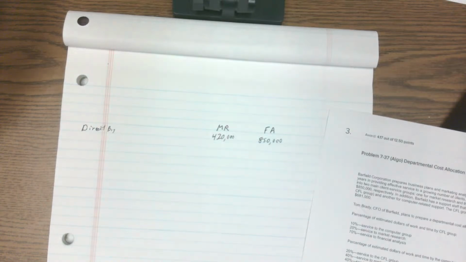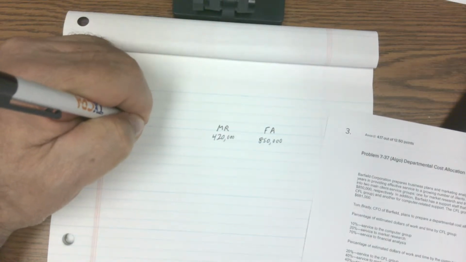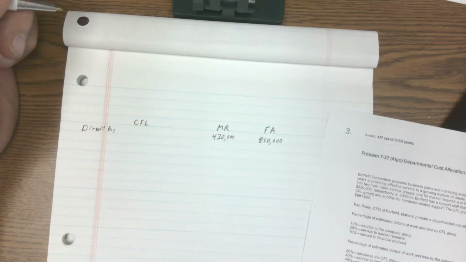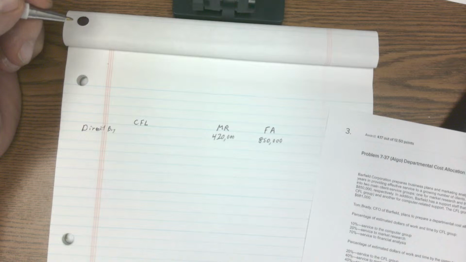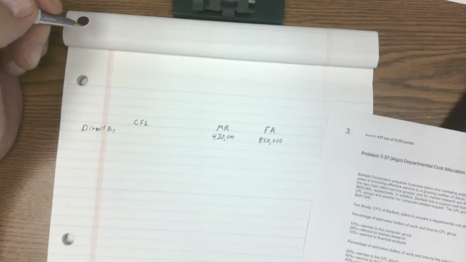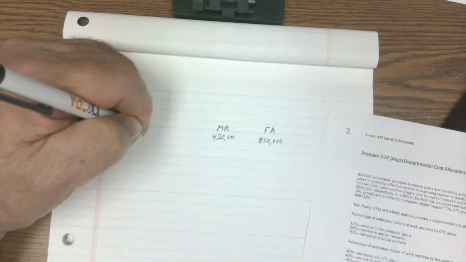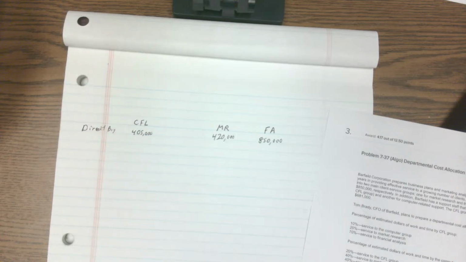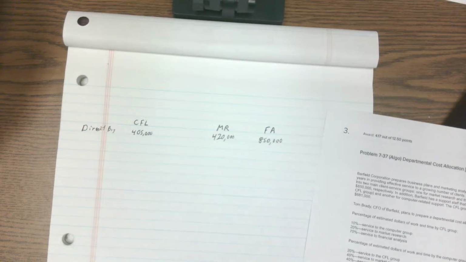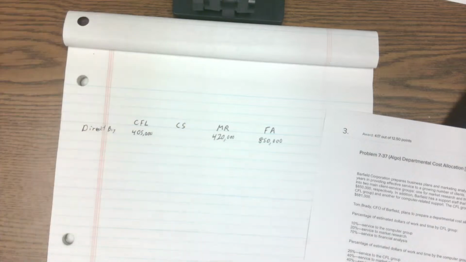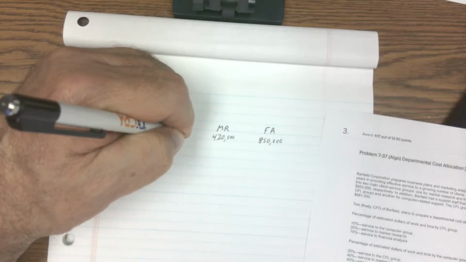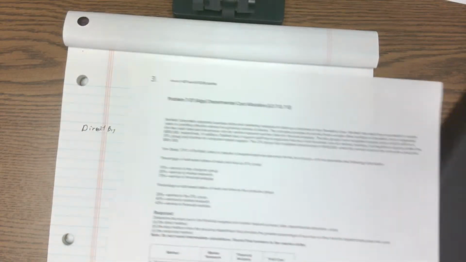And then we have these two support groups, the CFL and what did that stand for? Clerical Facilities and Logistic Group, and that has a direct budget of 405,000. And then we have the Computer Resources Group. I think it was called Computer Related Support. So we'll just call that Computer Support, and that has a budget of 681,000.